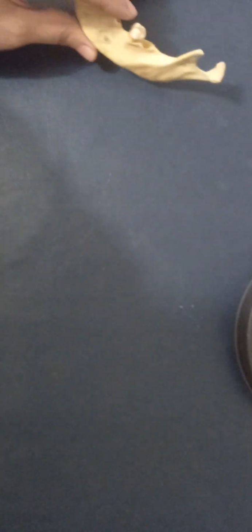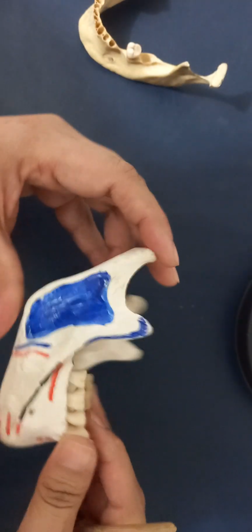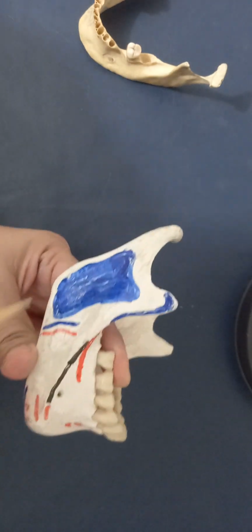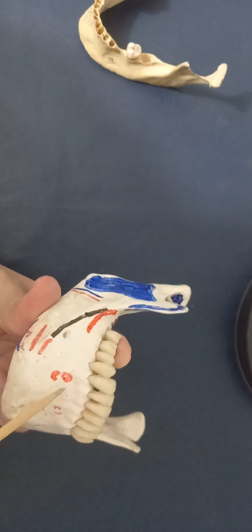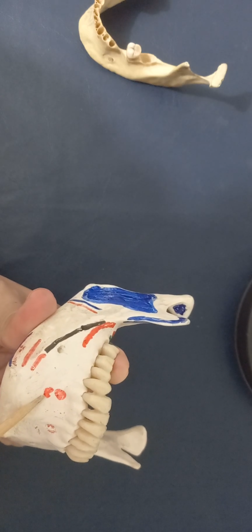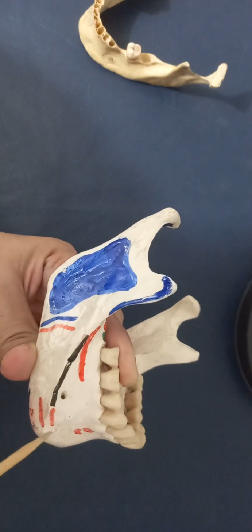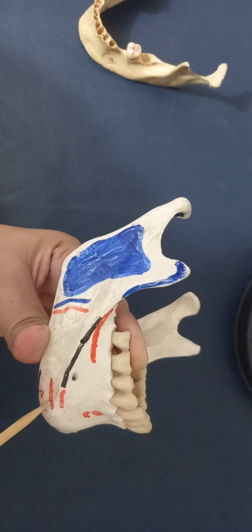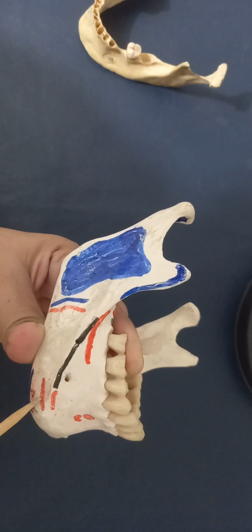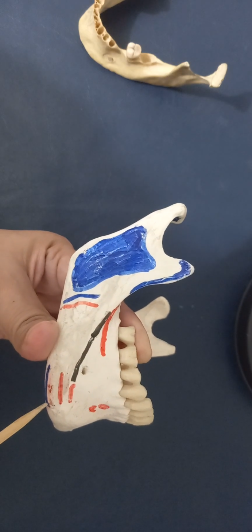Then after that we will discuss the attachments. Now for attachment, see that on outer surface of both body and ramus, anteriorly in incisive fossa there is origin of two muscles, mentalis and orbicularis oris. Now this black one is the oblique line. Now front part or anterior part of the oblique line gives origin to two muscles. These are the depressor labii inferioris and depressor anguli oris. Now close to the lower border or base there is insertion of platysma.